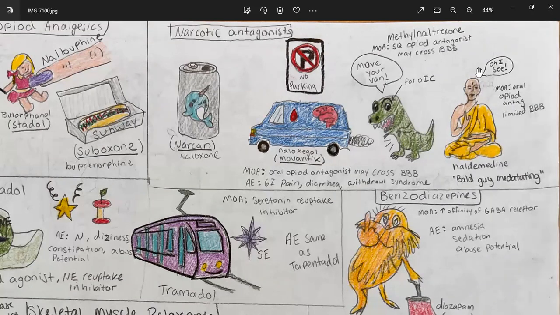And then we have this guy over here. He's meditating. He's a bald guy meditating for naldemedine. And he's like having a moment where he's like, oh, I see into the future. Oh, I see, because this treats OIC, opioid-induced constipation. This is an oral opioid antagonist, but unlike these two, it does not cross the blood-brain barrier.